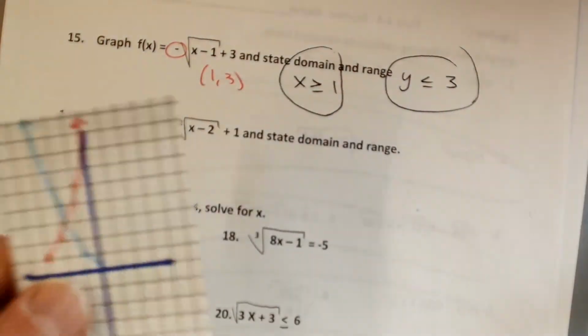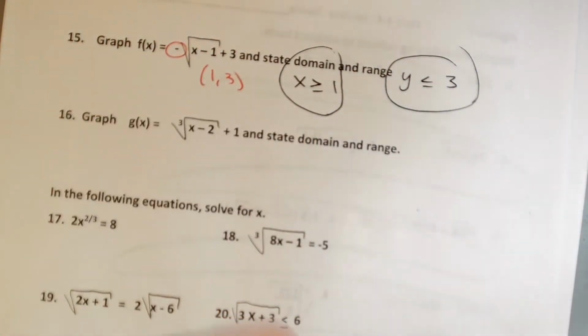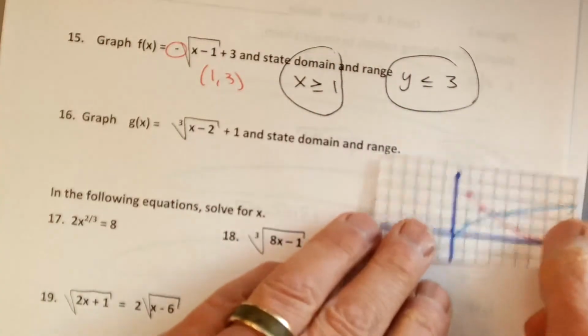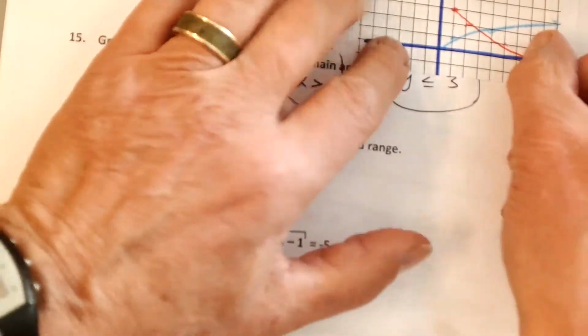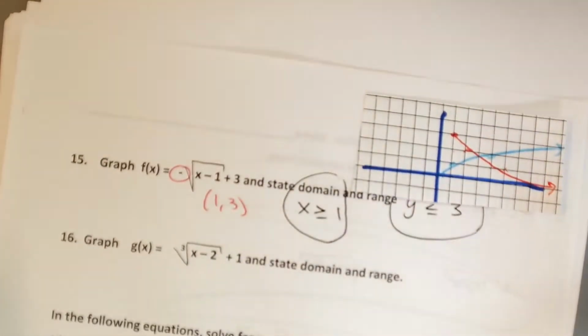Maybe I'll cut this a little, slice it down so that I have room for my other graph, okay? Let's see, squeeze it over there. There we go. Put it right up there, so you can see it on my paper, okay?